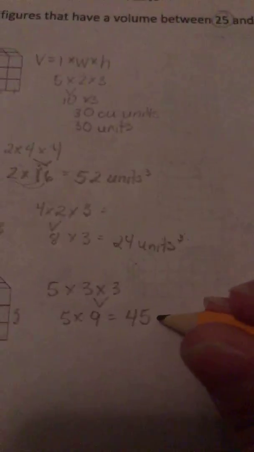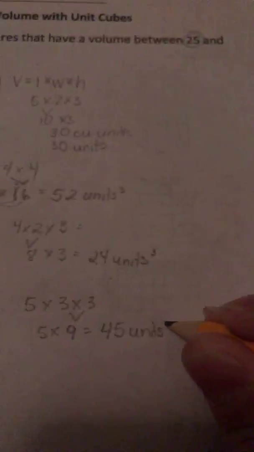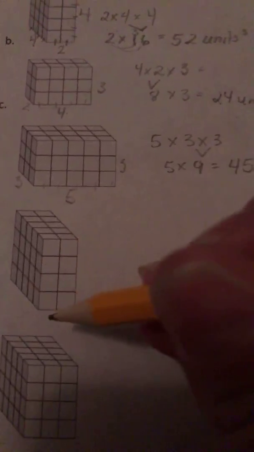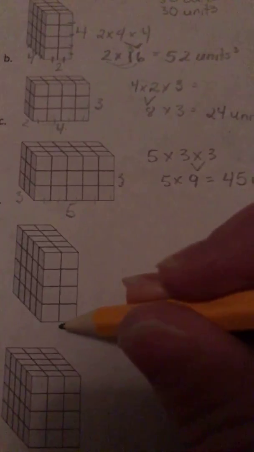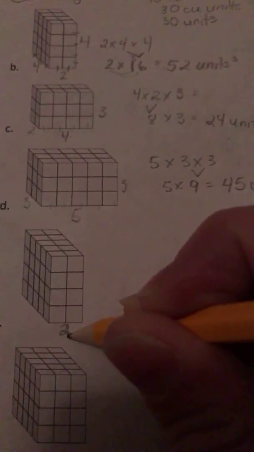All right, so 45, and then, of course, units cubed, but the bigger picture is, is it between 25 and 40? And no, it's not. This is too high, so D does not work either. Let's look at E. Okay, what is our length? Right, our length is 2.